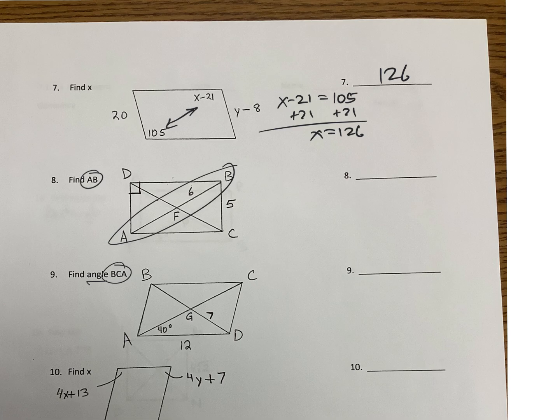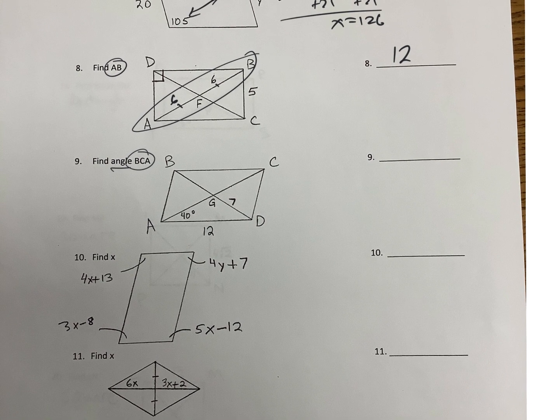And in a parallelogram, diagonals bisect each other. So those two, AF and FB, are the same. So 6 and 6, that is 12. BCA. So here we're talking about that little angle. So we have parallel lines cut by this transversal. So those are alternate interior angles. So x is 40.